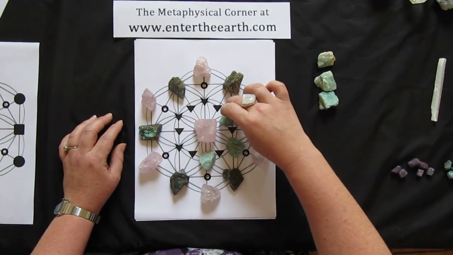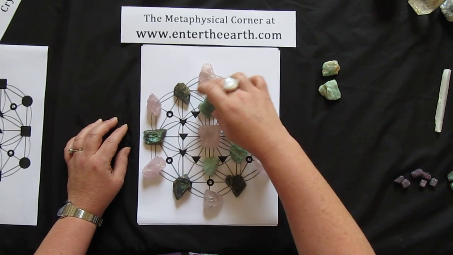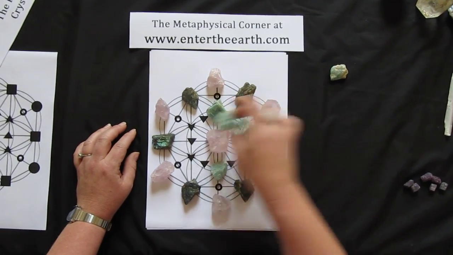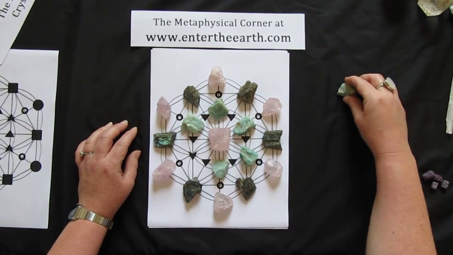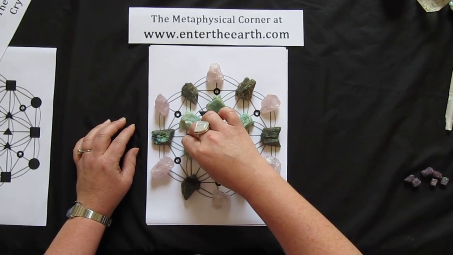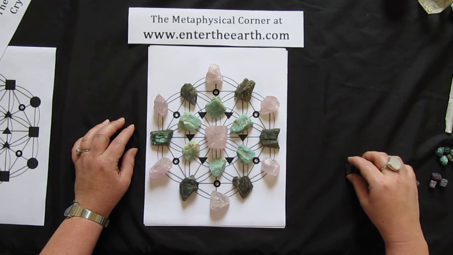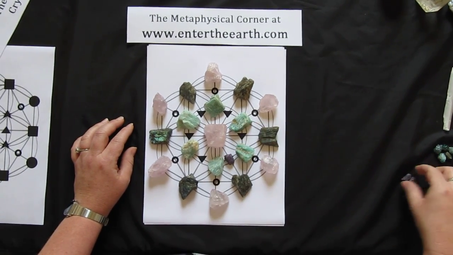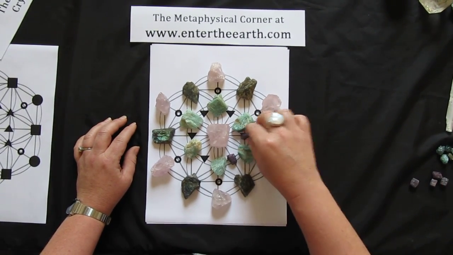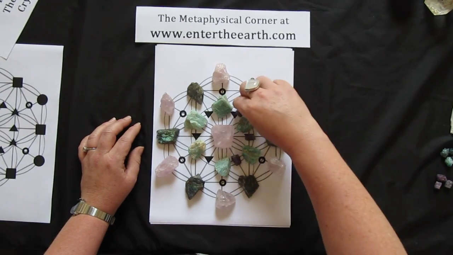Here I have Amazonite, also from Madagascar. We specialize in beautiful stones from Madagascar at Enter the Earth, and they are all hot and zoomy. This is Amazonite. And then we have another grid placement here, the triangles. And I love rubies. These are nice, delicious rubies.